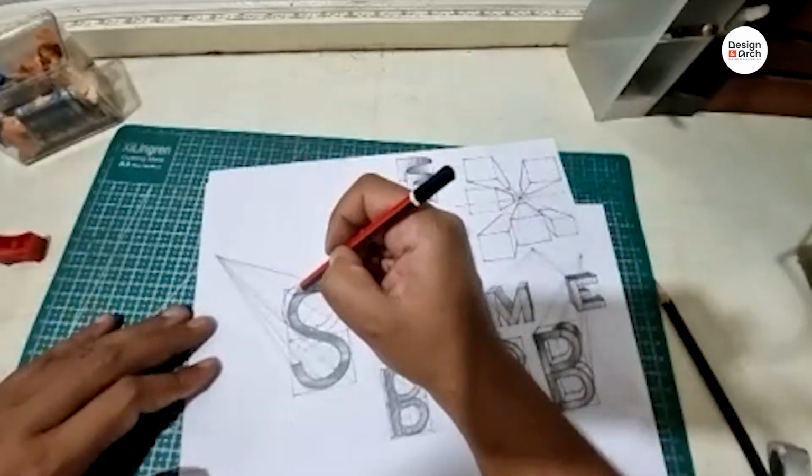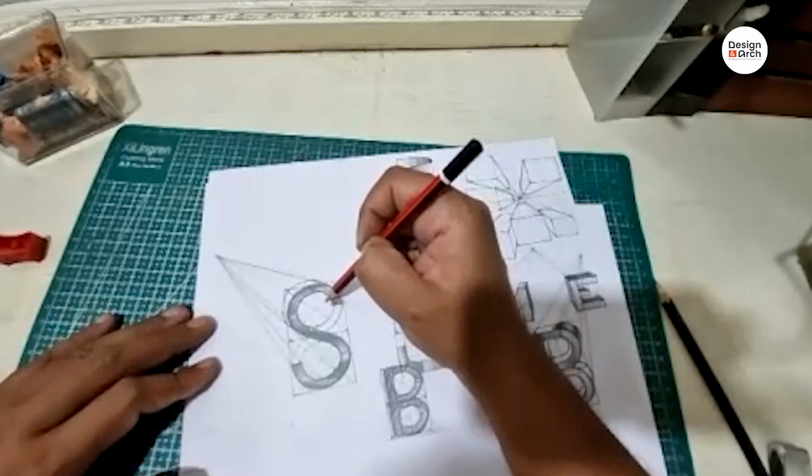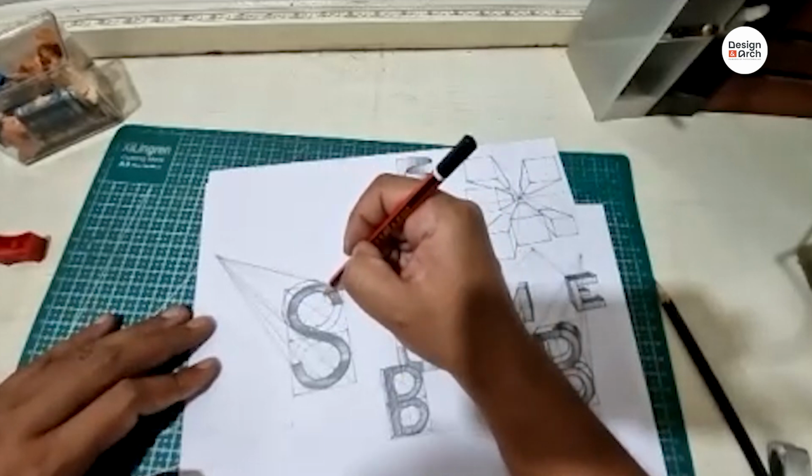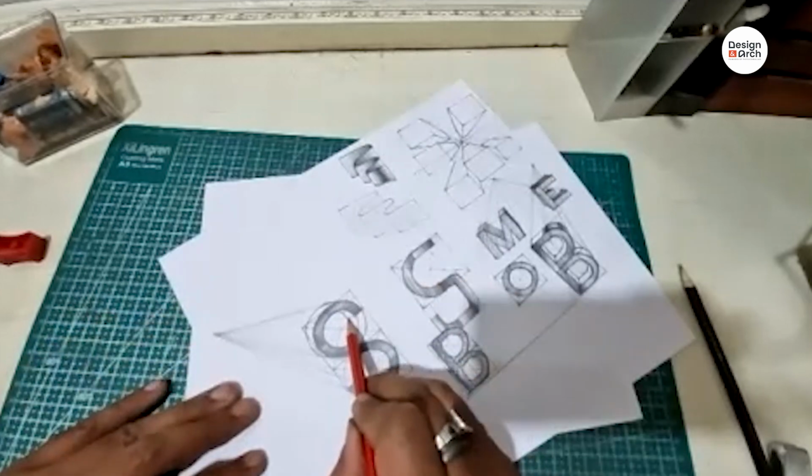Now see the distance that we have taken here. Take the same distance from here. See the curve which is going up. Make the curve accordingly. Make this curve in the same way. This part will also get attached.